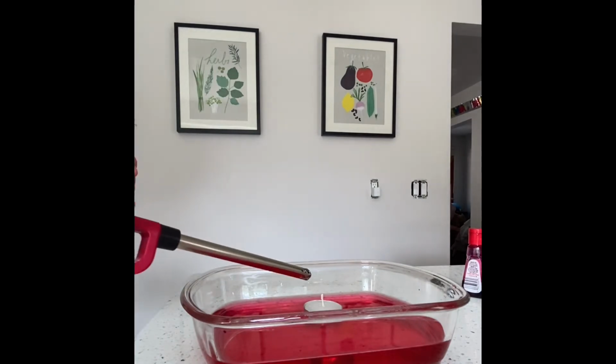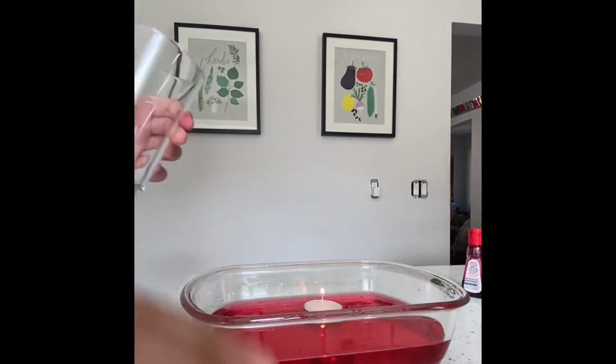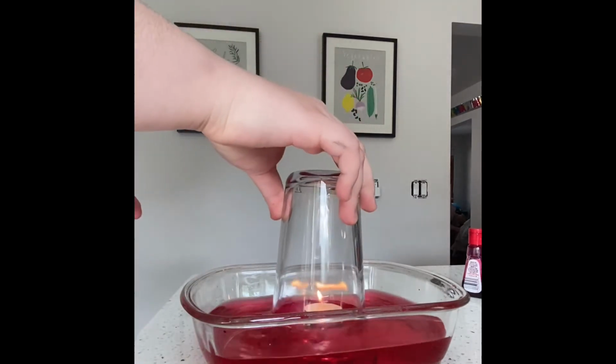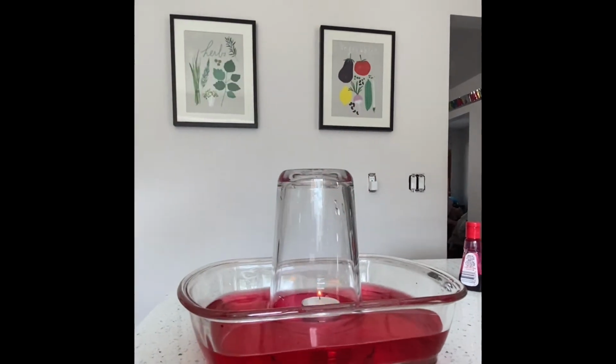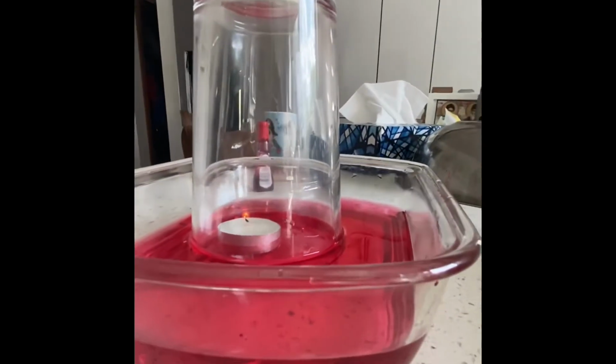As you can see, the glass will start to get foggy and the flame will be extinguished. Then the water food dye solution levels increase in the glass. The end result is that the solution in the glass will be at a higher level than the solution in the dish. So why did this happen?